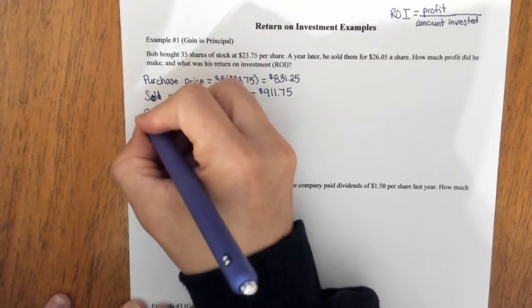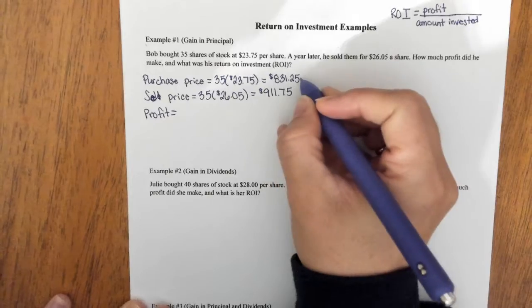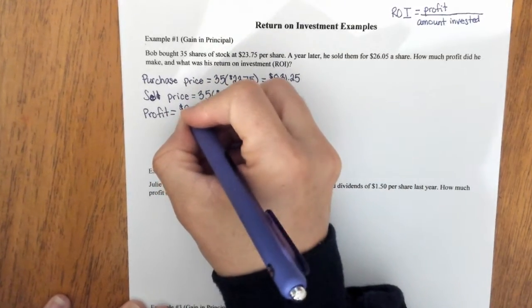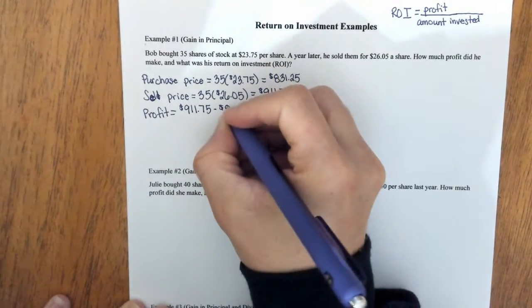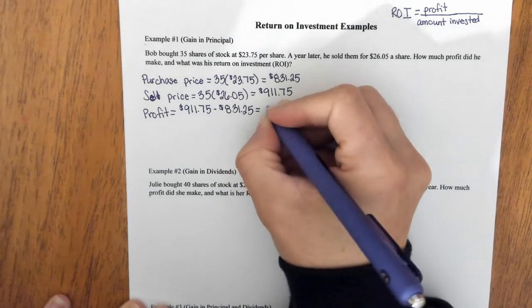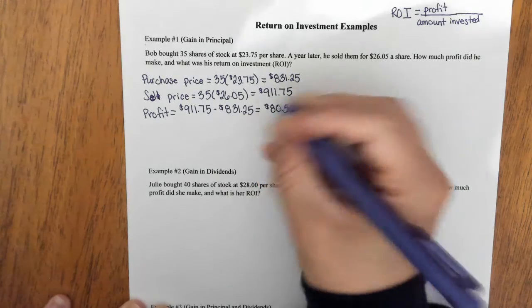So for his profit, he sold them for this much after he bought them for this much a year prior. His profit is going to be $911.75 minus $831.25, which is going to be $80.50.